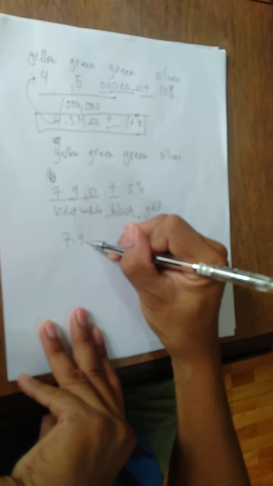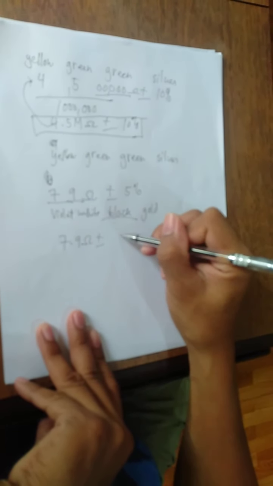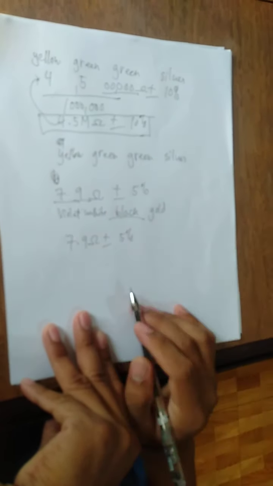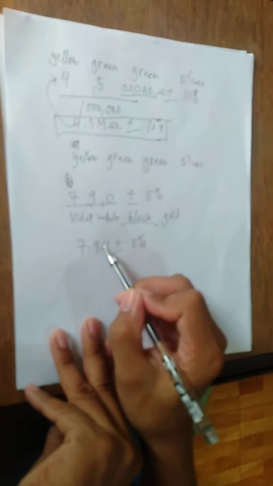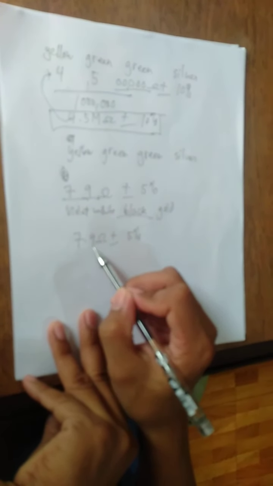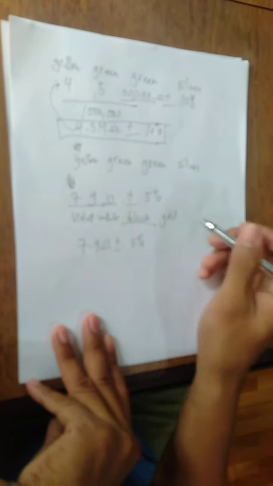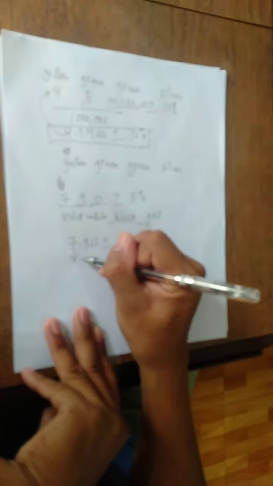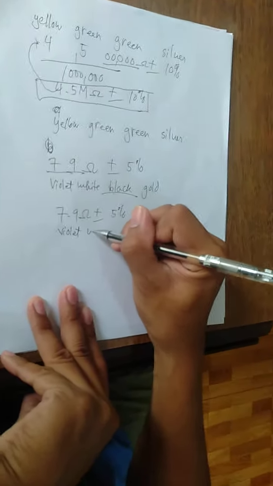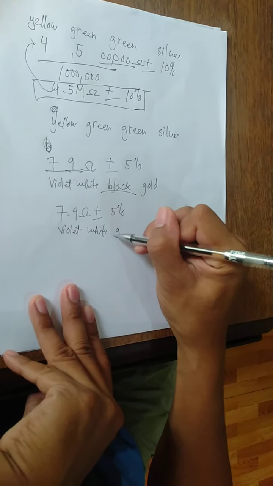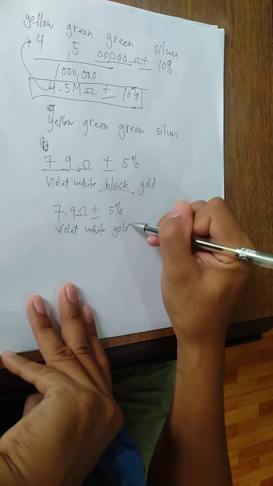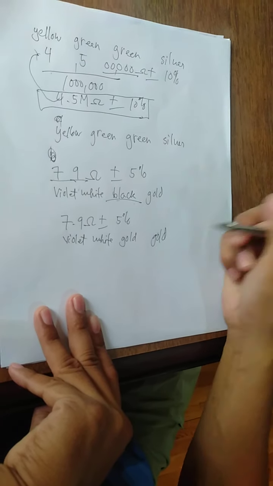Okay? Next, how about if it's like this? 7.9 ohms, positive, negative 5%. Okay? So if there's no K here or M, it means your third band is gold. So this is violet, white, third band is gold, and then gold also for the fourth band.